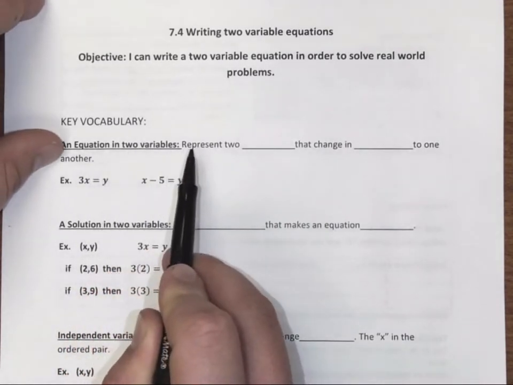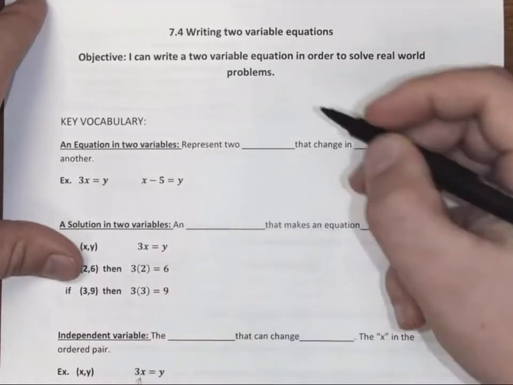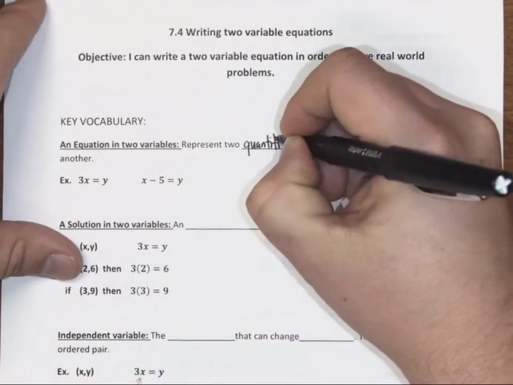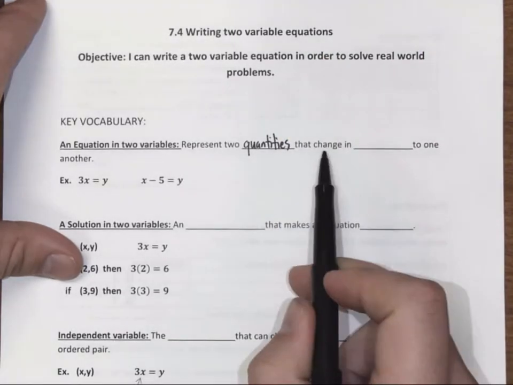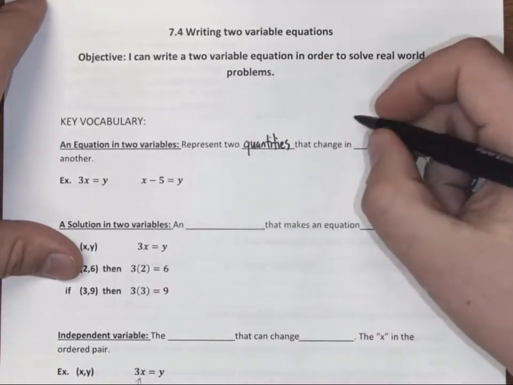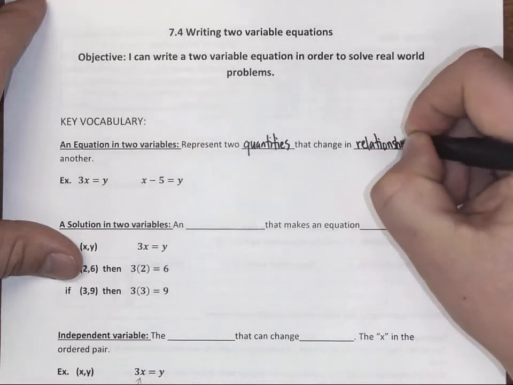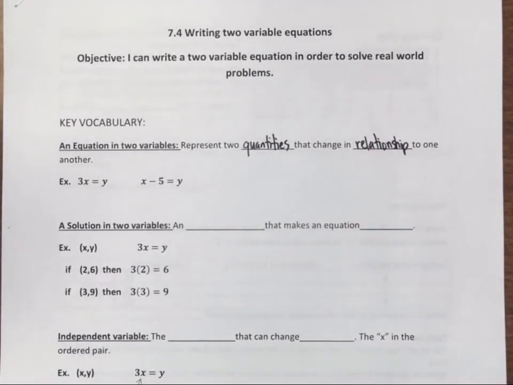An equation in two variables represents two quantities or amounts that change in relationship to one another.